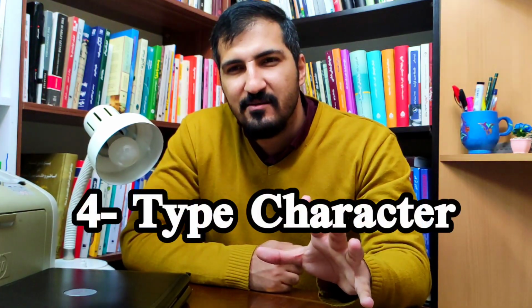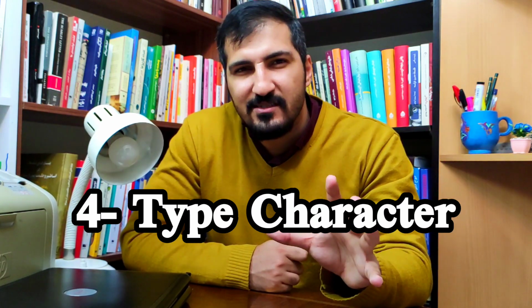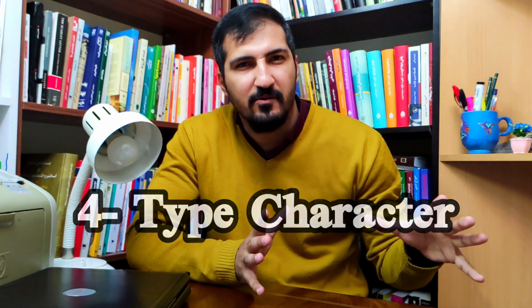The fourth type of character is type characters. A type character embodies the characteristics of a particular group of people or class of people. When we discuss these characters, we usually refer to them as representatives of, for example, middle classes, lower classes, or any other classes or a bunch of people.